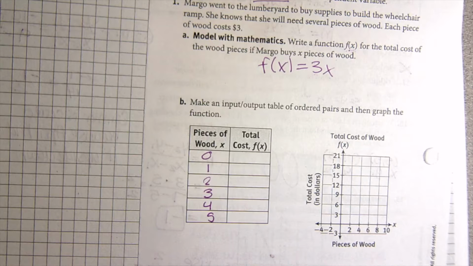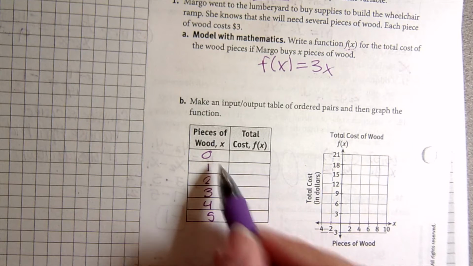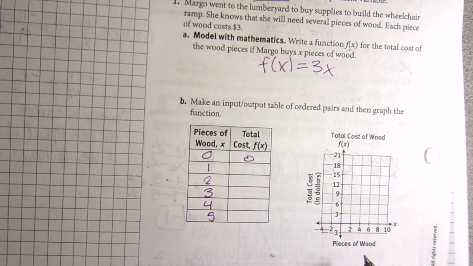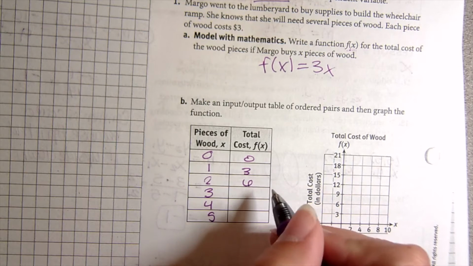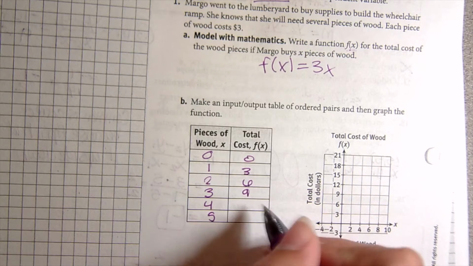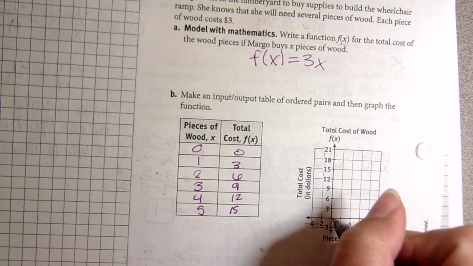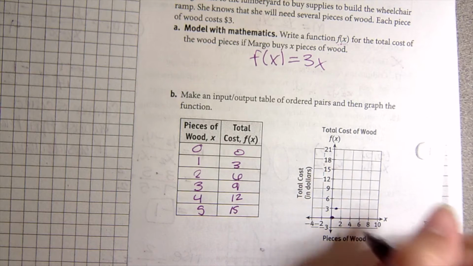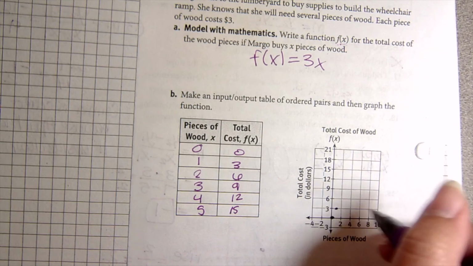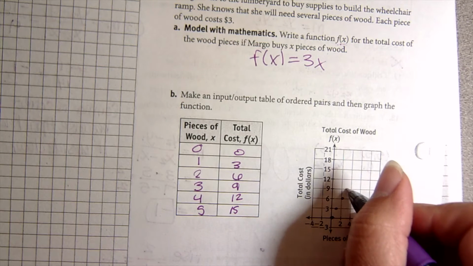So if I plug in 0, how much would that cost if she bought 0 pieces of wood? $0. What about 1 piece of wood? 3. 2 pieces of wood? 6. 3 pieces of wood? 9. 4 pieces? 12. And 5 pieces? 15. So go ahead and graph that on your graph. Watch out because they're counting by 2s at the bottom and by 3s on the side.